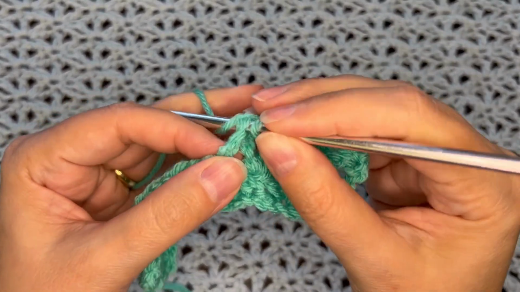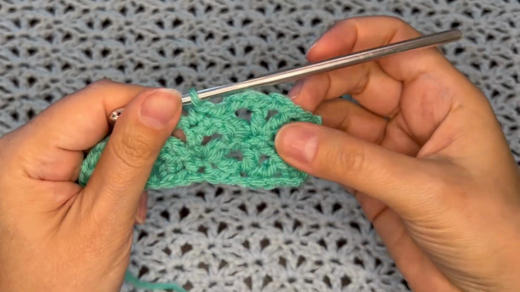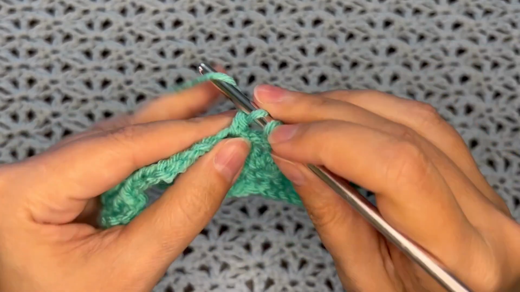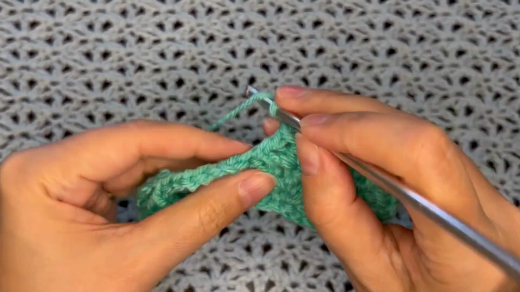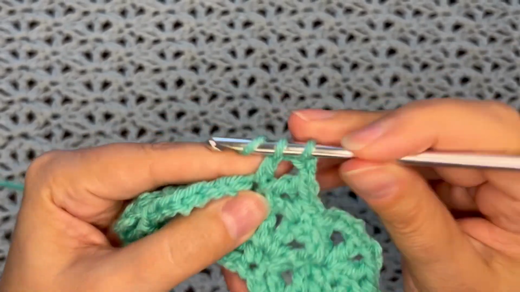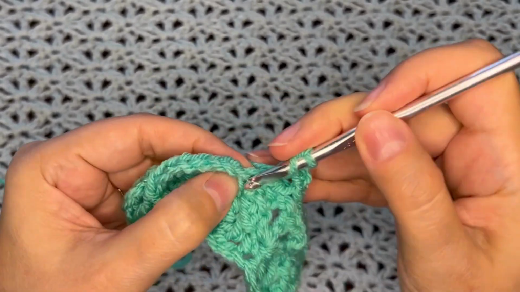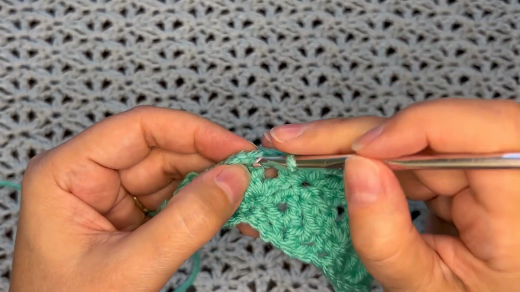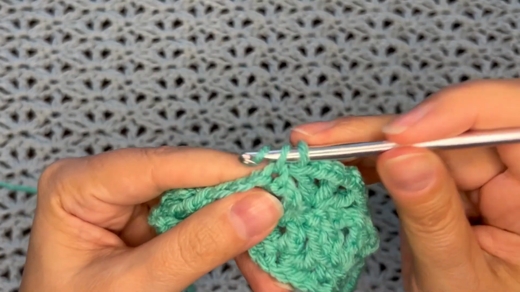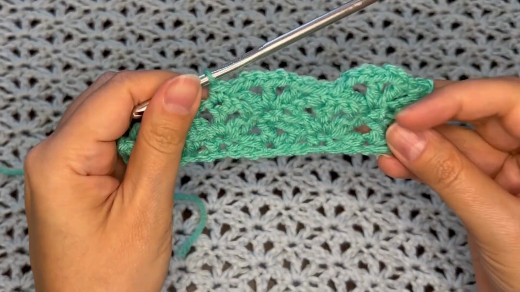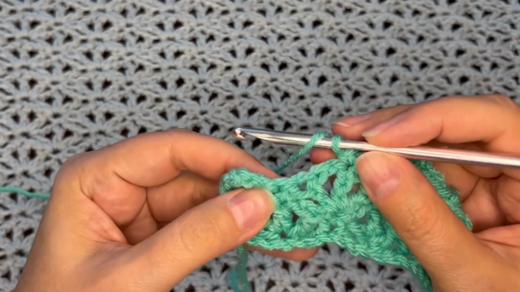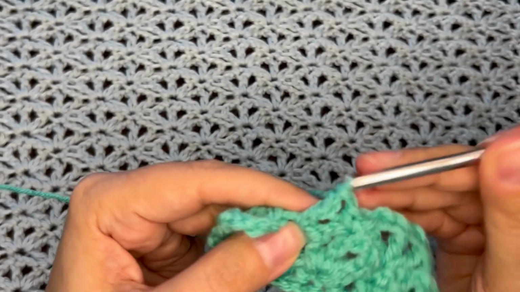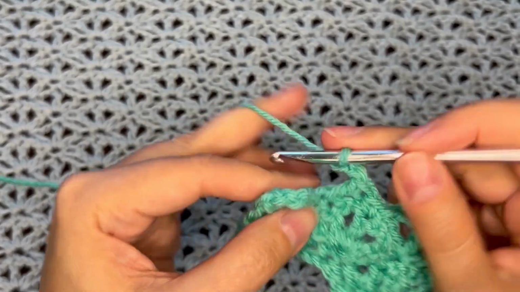Find the next peak and single crochet there. And then do a shell in the next valley, which is that single crochet between. Find the next peak, which is the middle double crochet, and do a single crochet there. And then I'll do one more. Find the next valley, and then do another shell.